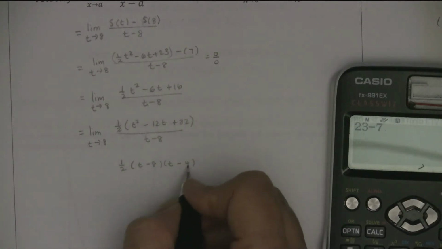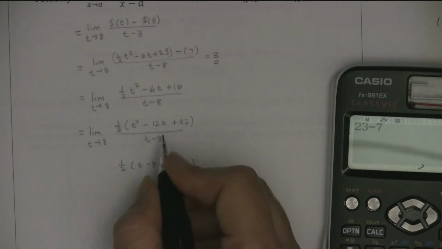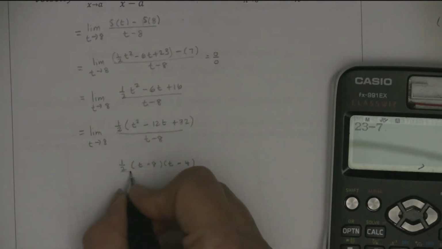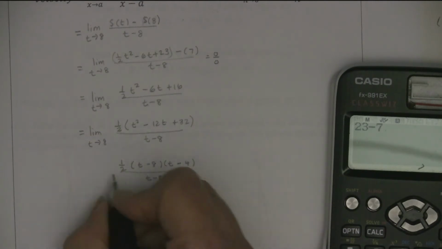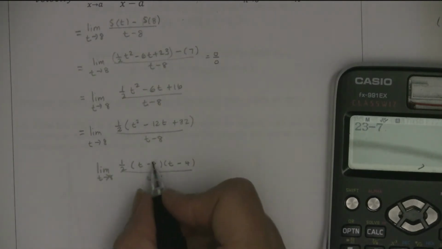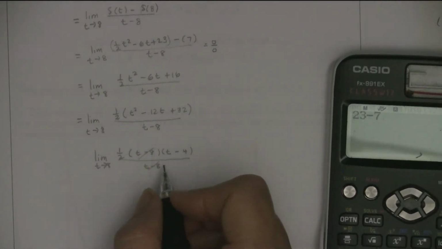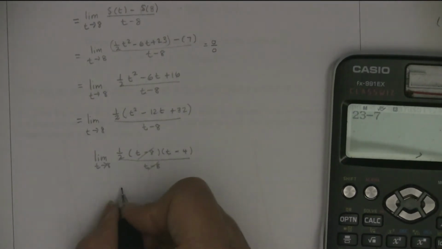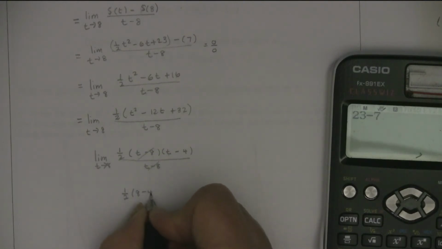Well, I would get negative 4t and negative 8t, which is negative 12t. And I kind of cheated to factor it a little bit, not a lot, knowing where you're going. So the t minus 8s cancel out, and now I can use substitution. I can put in 8 here. So this would be half of, that's the limit, right? I found the limit. Now I am substituting in 8.